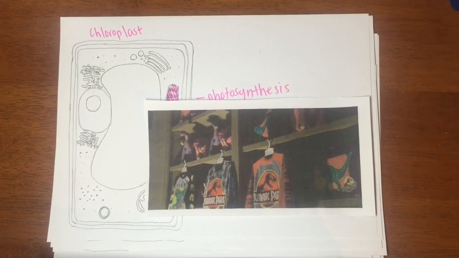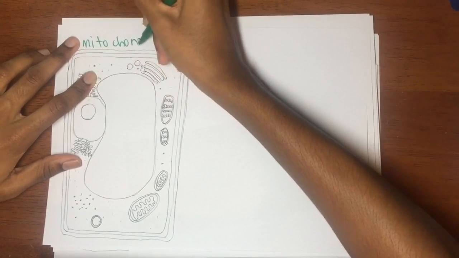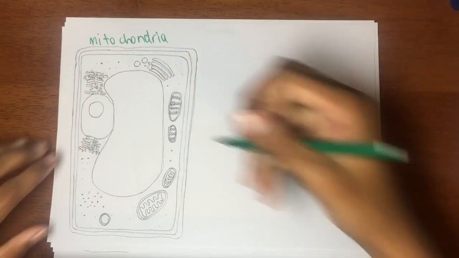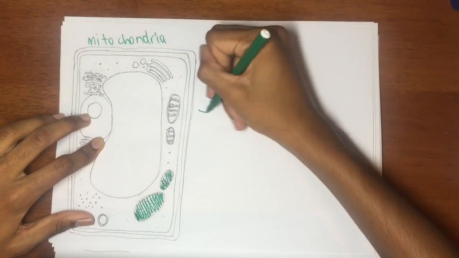The mitochondria's main function is to produce energy for the cell. These are like the power stations that can be found on Jurassic Park, to power the electrical fences to keep the dinosaurs in their cages.